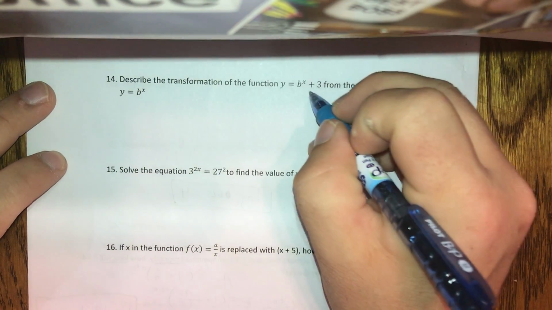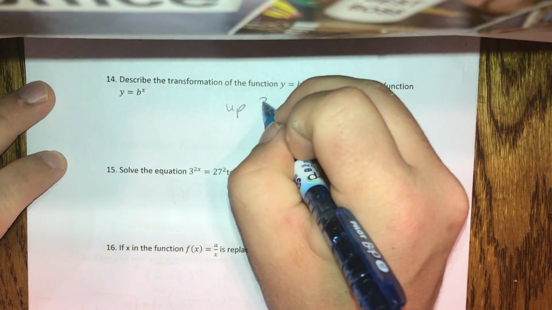All right, number 14. Describe the transformation. This +3 on the outside goes up 3. That's it.